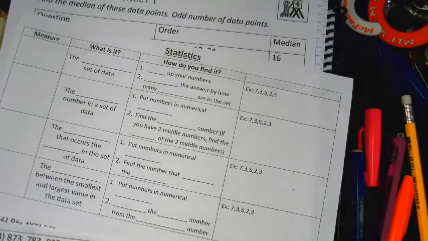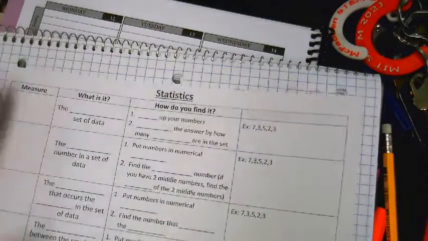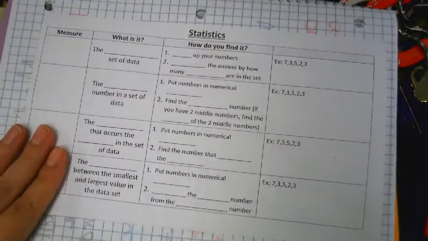Have you pause, switch over to this little half sheet. I meant to give this to you yesterday, but you know, life happens.